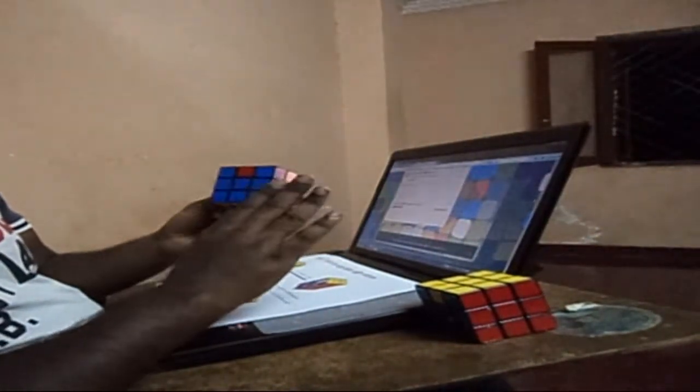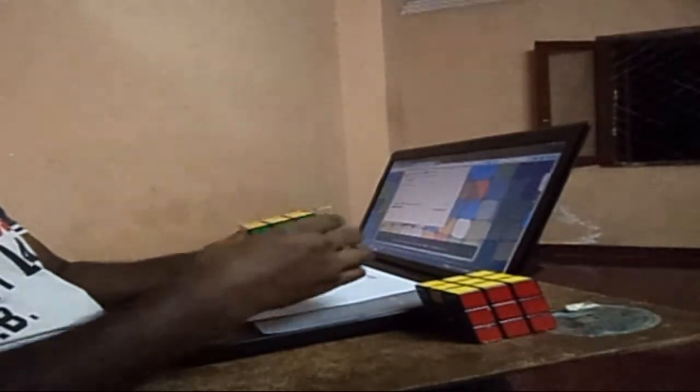Similarly, this is not completed and this is not completed. If we don't have green in this position, we can consider this face as incomplete. So in that case, all the 4 sides of the cube are incomplete. So that is case 2.